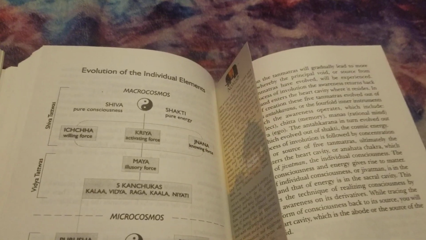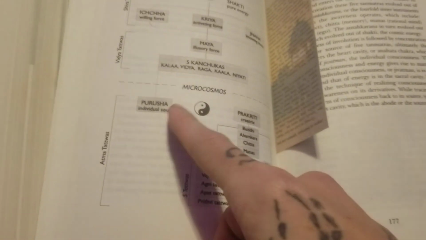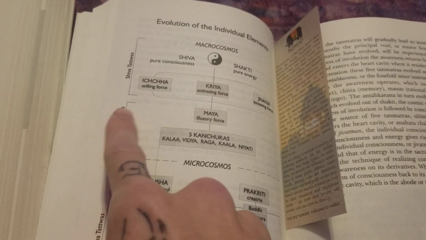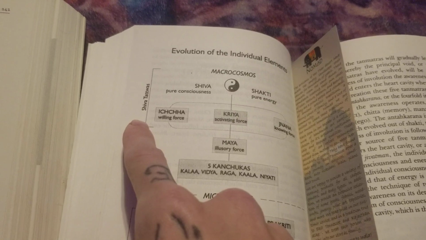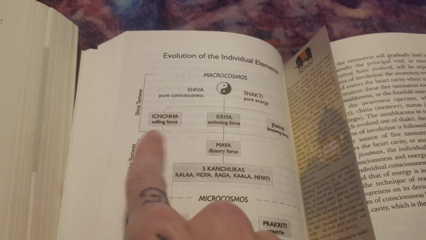Hope everyone's doing well. I'm going to read a few more sections talking about Sankhya and non-dual Shiva Tantra. So we went over the Atma Tattvas, the microcosm, the Vidya Tattvas, the illusory force, and now we're about to go into the Shiva Tattvas. So we'll read from Tattva Shuddhi.